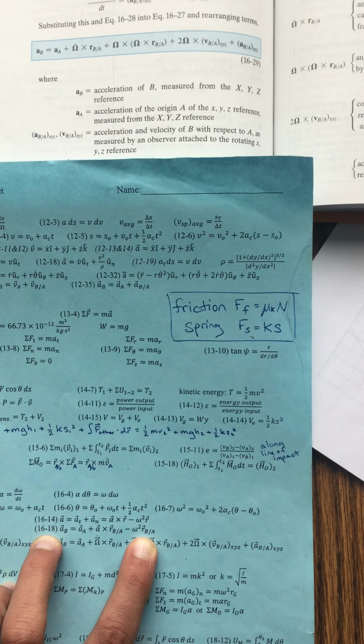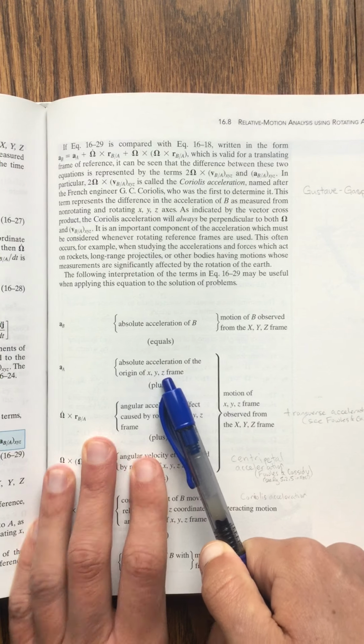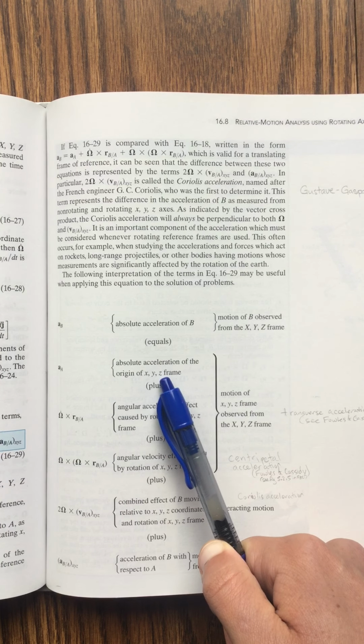Okay, so then we have two new terms in our equation. We have the 2 times omega crossed with the relative velocity plus the relative acceleration. Now on page 393, they go through each piece in this equation. So we talked about this is the absolute acceleration. This is like the bird's eye view.